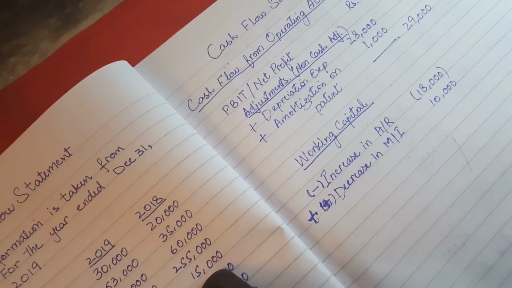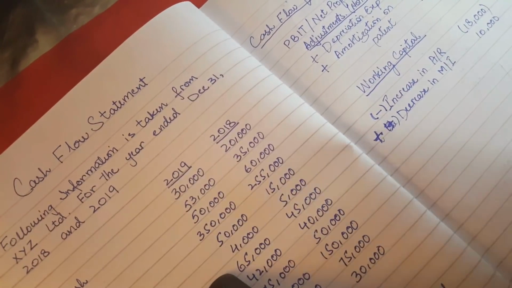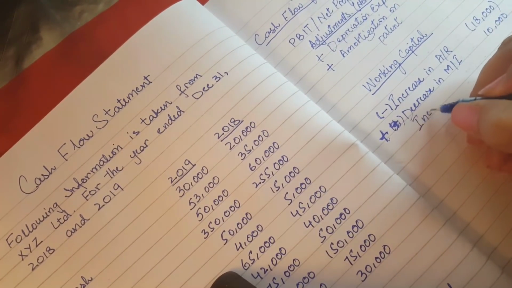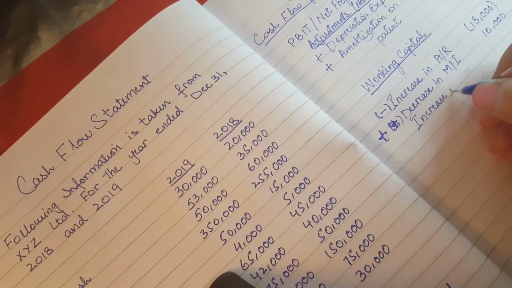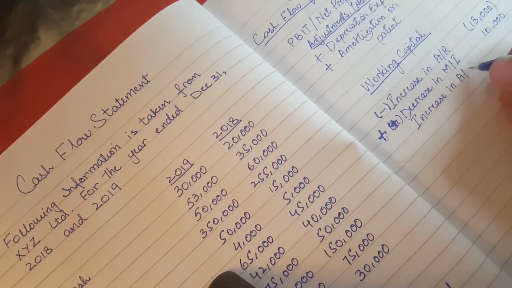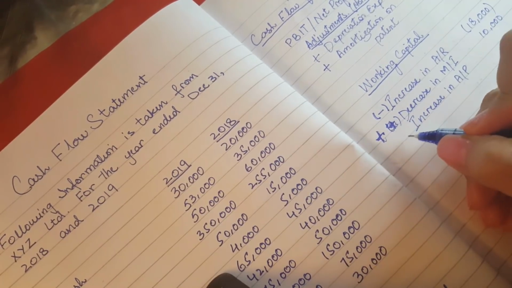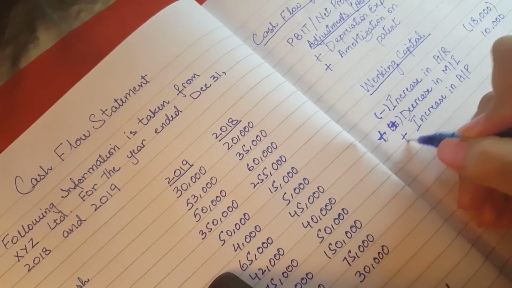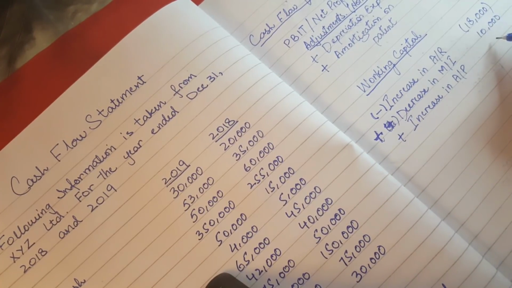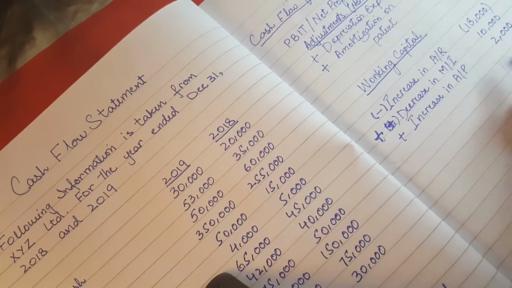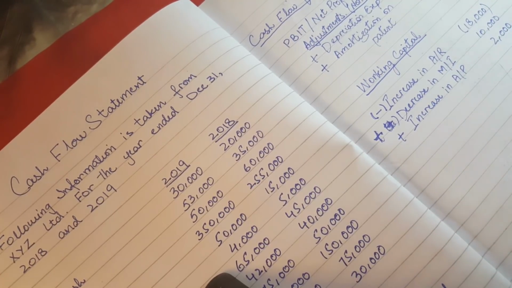So we will write it as increase in accounts payable. This will be added, and the amount for this is 2,000.